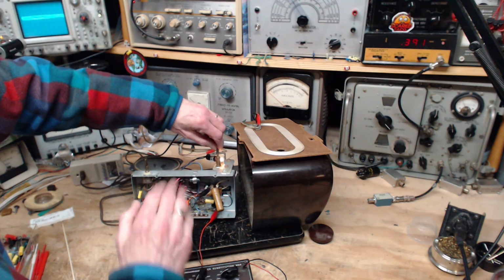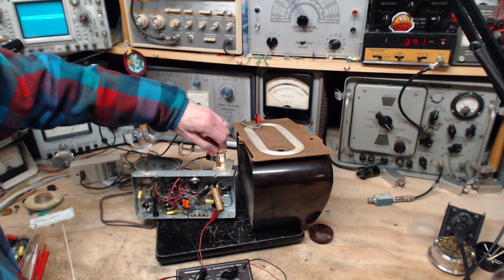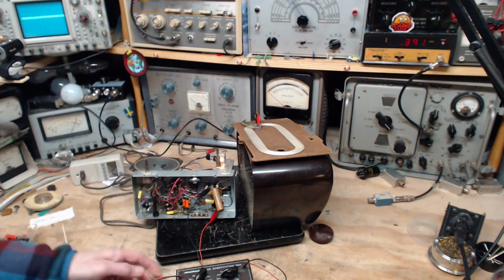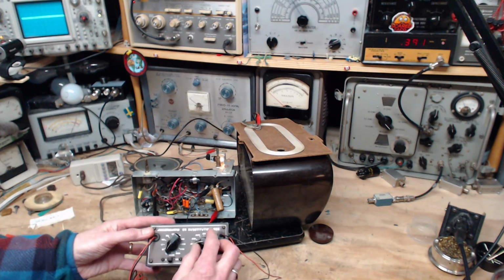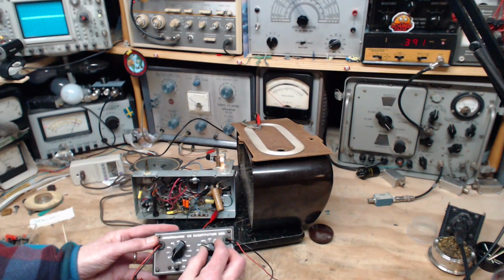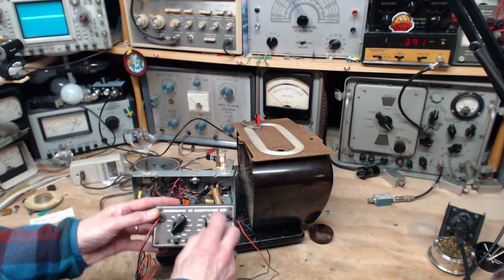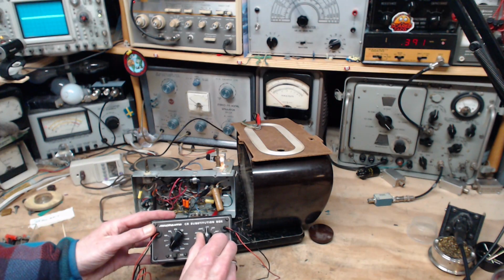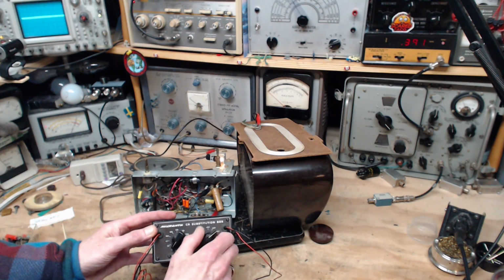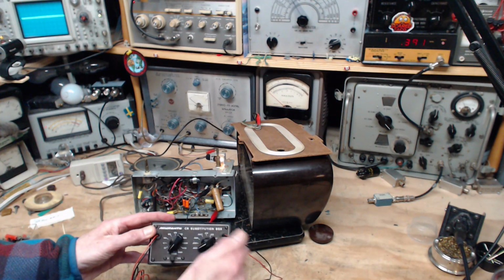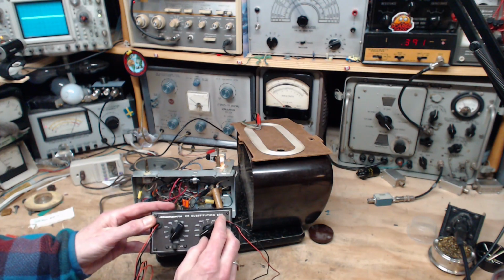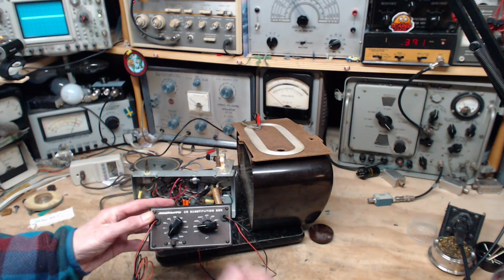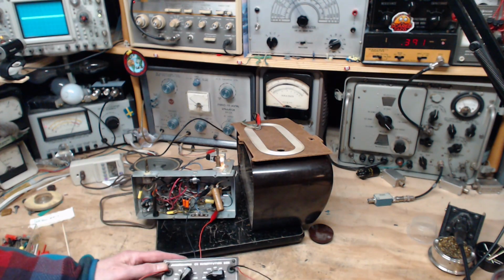So there's a swooshy sound. You hear that swooshy sound? Let's see what happens to that. Did away with it. Hey! I got bad parts in here. I went silent there. Wow, trying to explain all this.